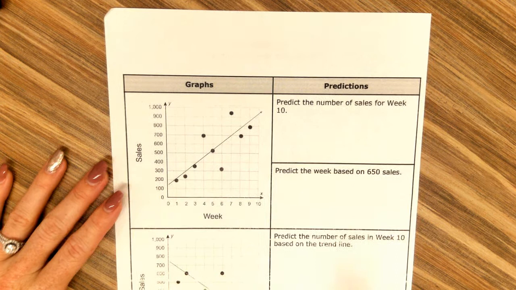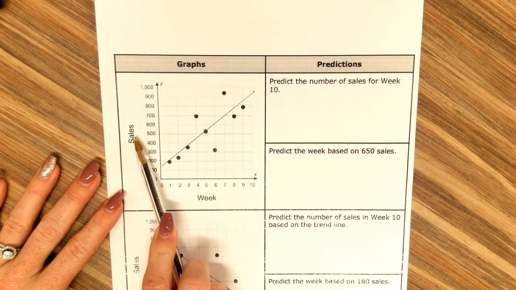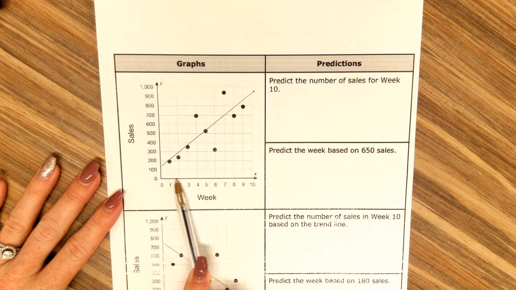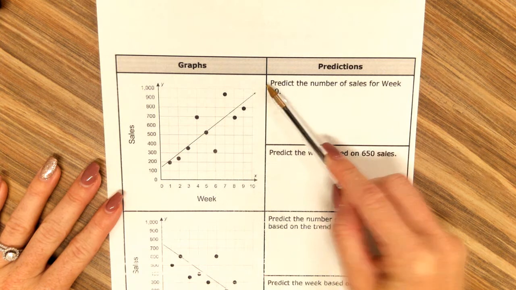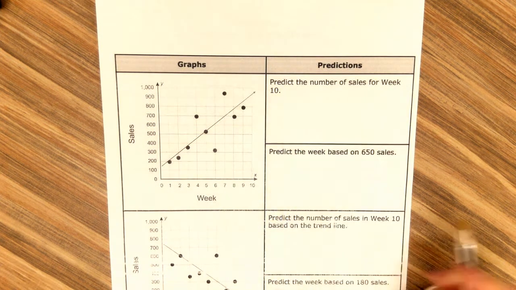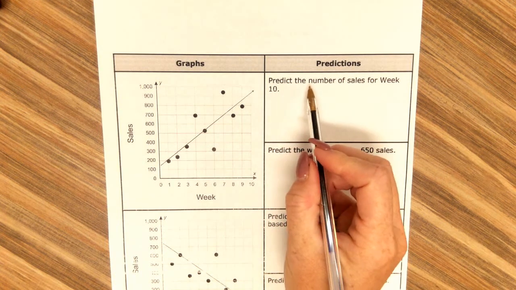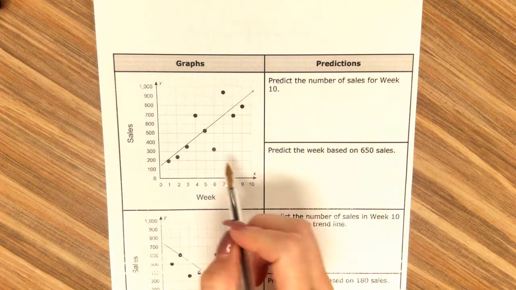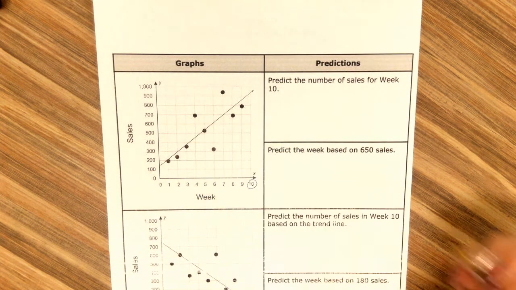Okay? So everybody look at this graph. What are we comparing? Weeks to sales. As the weeks are increasing, the sales are also going up. So the more the weeks, the more the sales go up. It wants you to predict. Guys, pay attention. We only have 4 examples. Predict the number of sales for week 10. So everybody find week 10 and circle it.